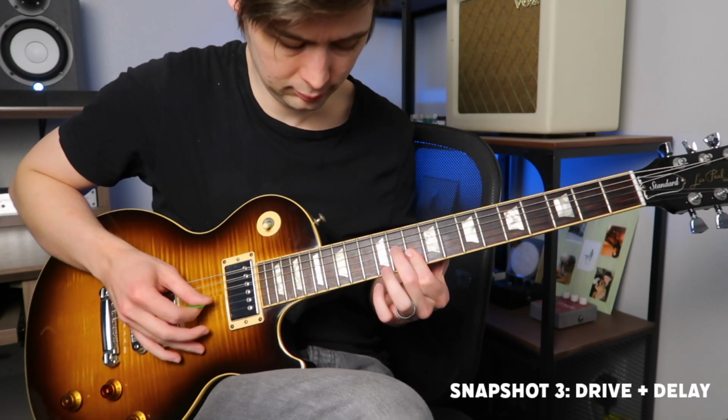Pre-chorus of the demo you just heard, I actually used the exact same snapshot for the lead part. I just turned the delay effects block back on, and I thought it added a ton of dimension and feel.